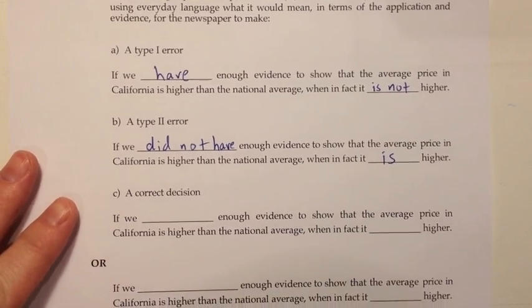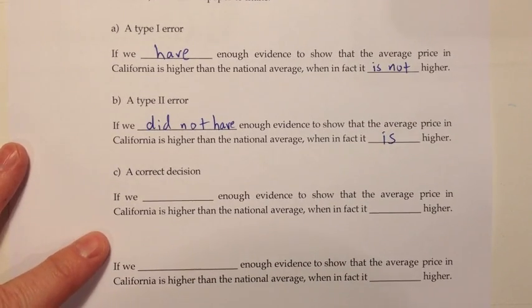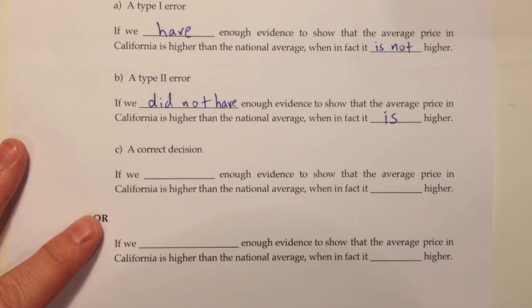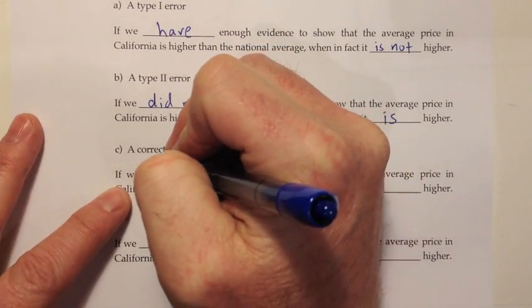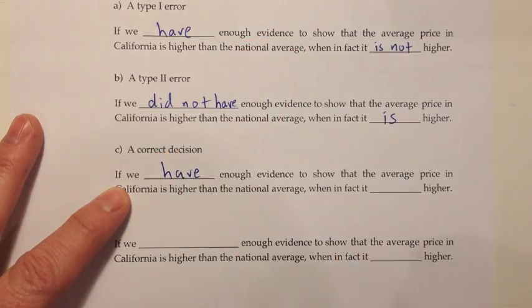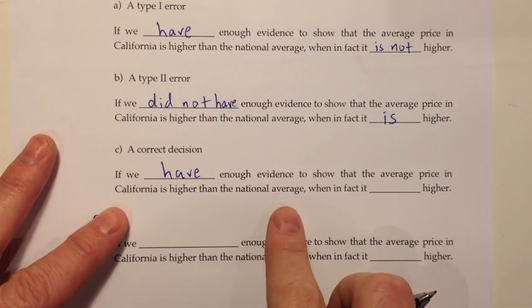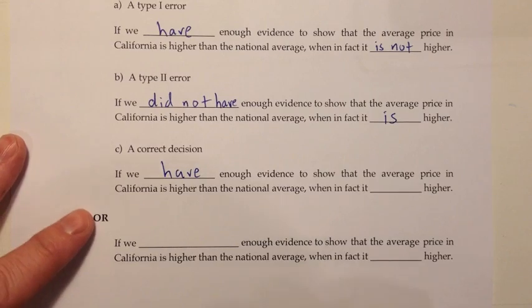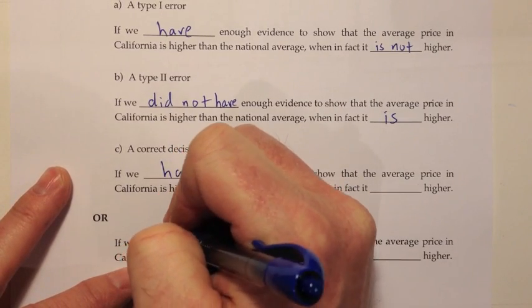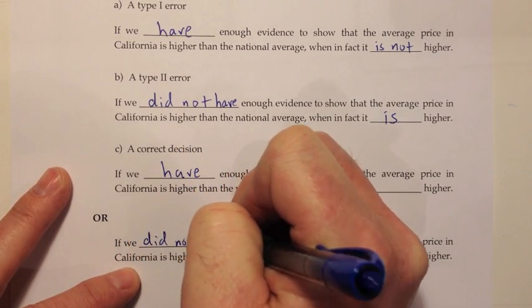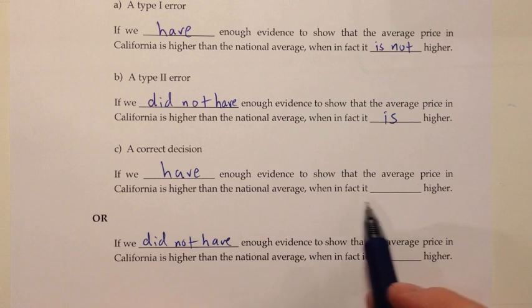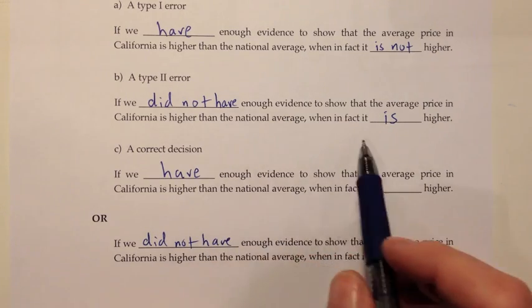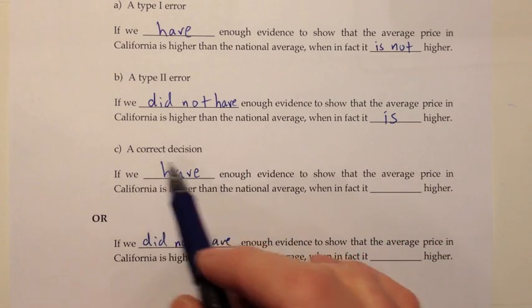All right, correct decisions should be quick here to finish up. Correct decisions can be made in two ways, either when you reject or do not reject H0. So we could have a correct decision if we have enough evidence to show the average price in California is higher than the national average. We might also make a correct decision if we did not have enough evidence to show that the average price in California is higher than the national average. For it to be correct, we want the truth situation to match our data. Instead of being contradictory, we want them to agree, and that's what makes it correct.